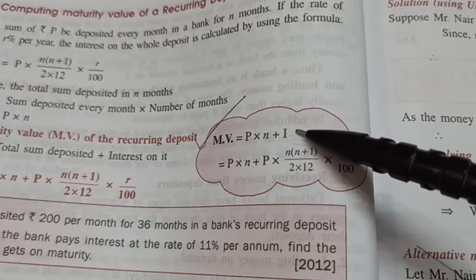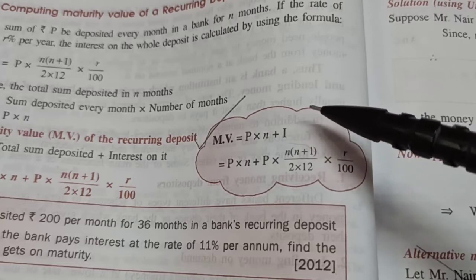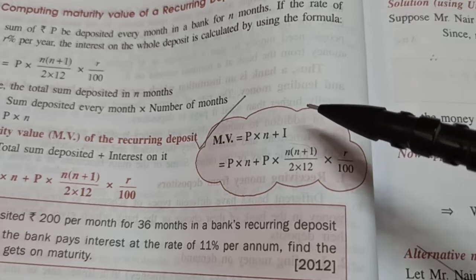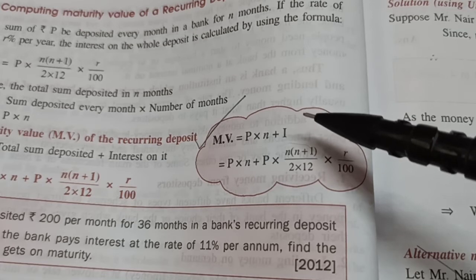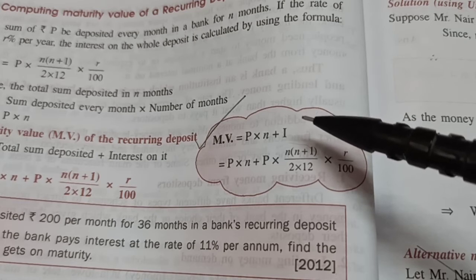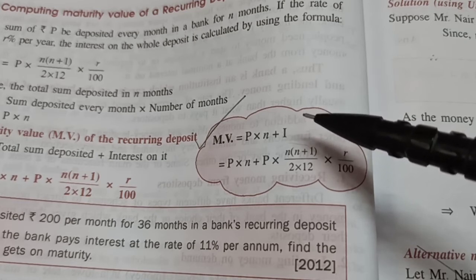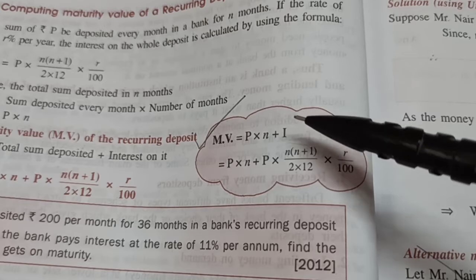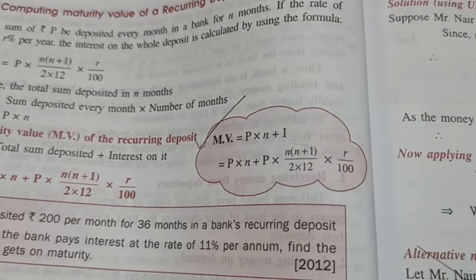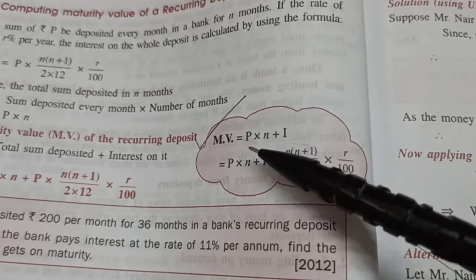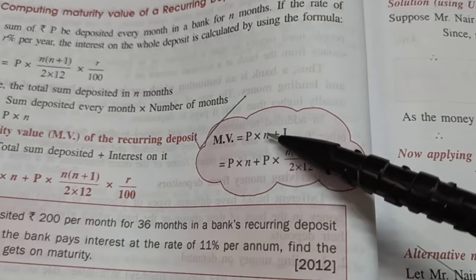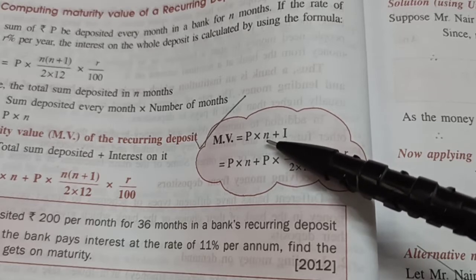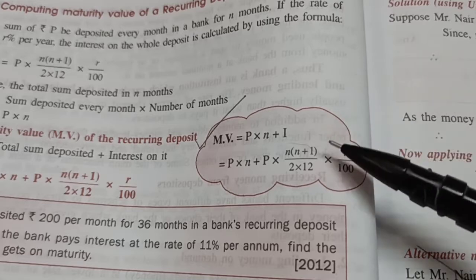Imagine you invest 2,000 rupees in April. That will be in your bank for 36 months, 3 years. Then in May, if you deposit 2,000 rupees more, that will be in the bank for 35 months, and so on. So after 36 such deposits, what will be the total principal amount that you would have deposited? It will be the principal amount per month, let's say 2,000 rupees, into number of months, which is 36 months. That's 72,000 rupees deposited. That's your total principal.